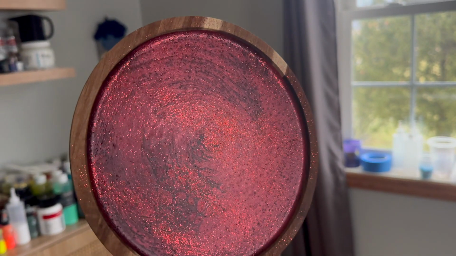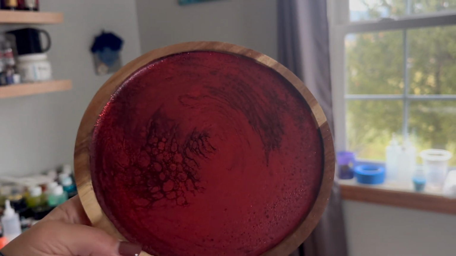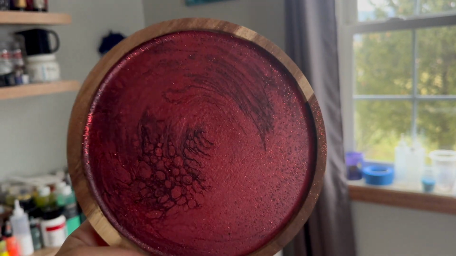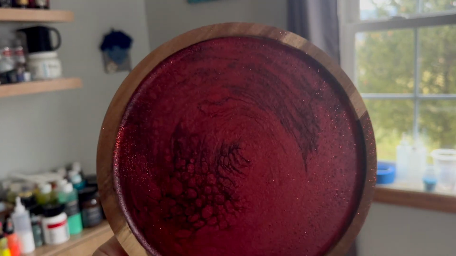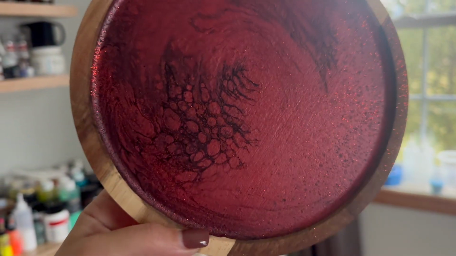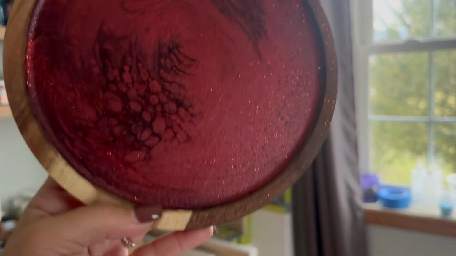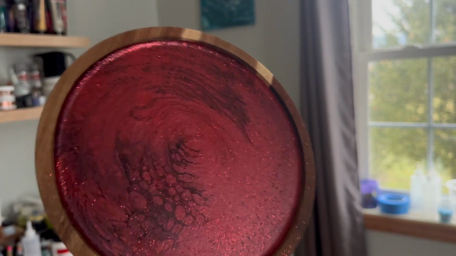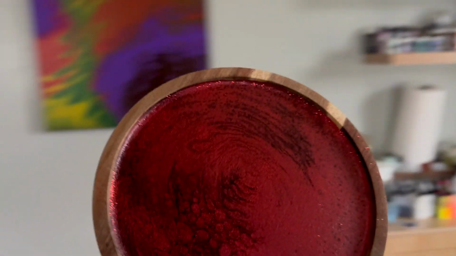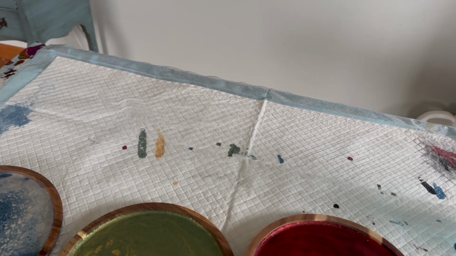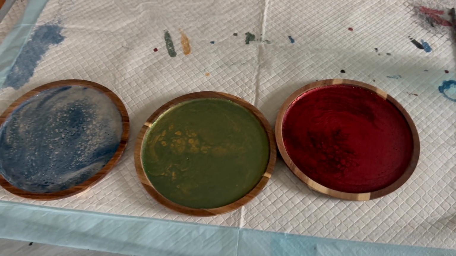All right, and last one, honestly, this one's my favorite. This is the Ghost of Christmas Future. And it's a little spooky, but oof, that red glitter is beautiful. And I love the dark lines. And how it shimmers in the light. All right. Well, this was a lot of fun. Let me know what you guys think of them.